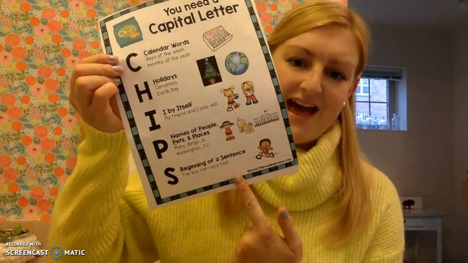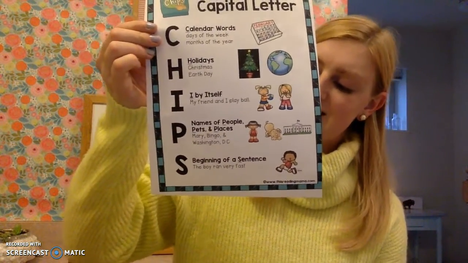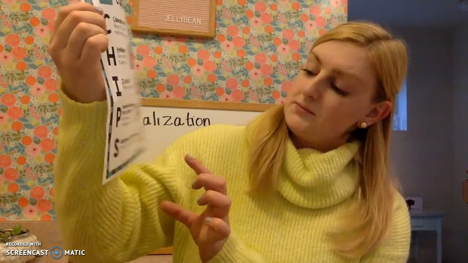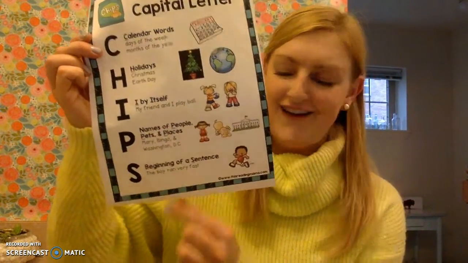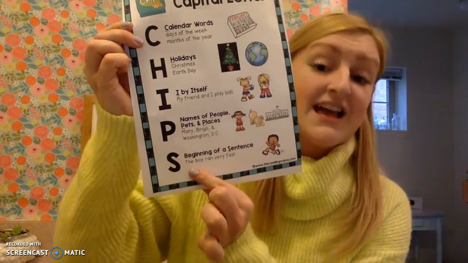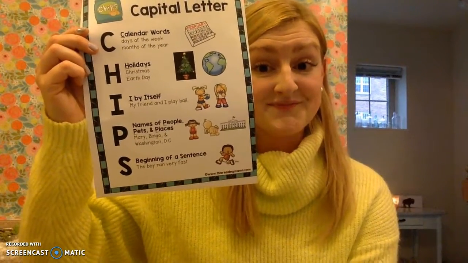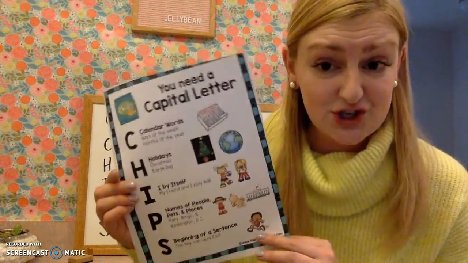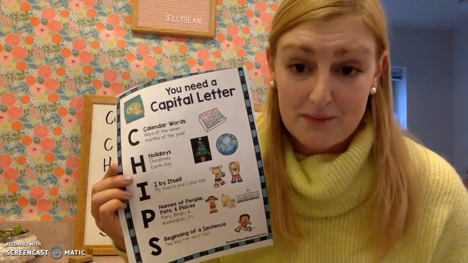And at the very bottom, S stands for the beginning of a sentence. The boy ran very fast. I'm trying to read it through the paper. The boy ran very fast. At the beginning of that sentence, they capitalized the word the. So that's just a little bit of a reminder of what we capitalize when we're writing. You can keep this sheet next to you whenever you're writing anything to help you remember what do I capitalize and what do I use lowercase letters for. If you capitalize those things, you pretty much use lowercase letters any other time that you're writing, okay?